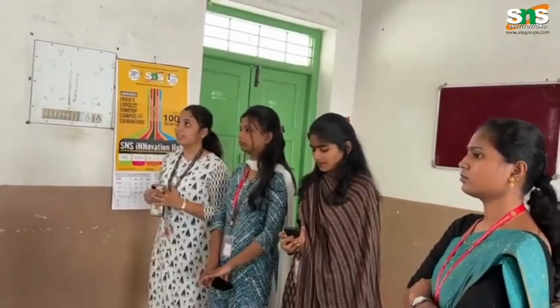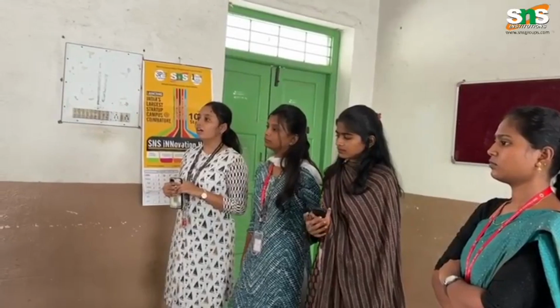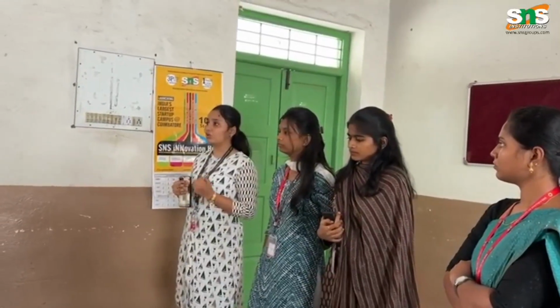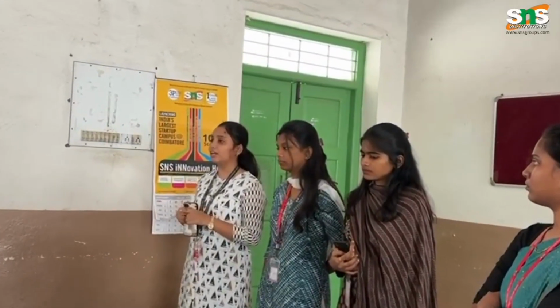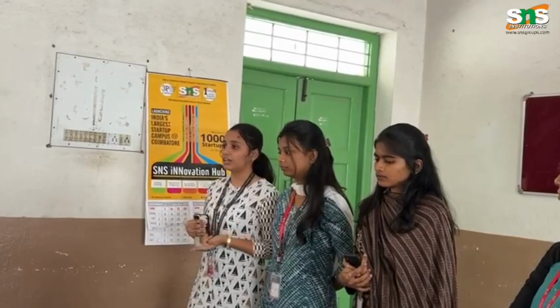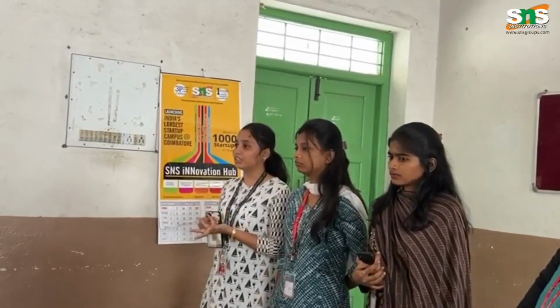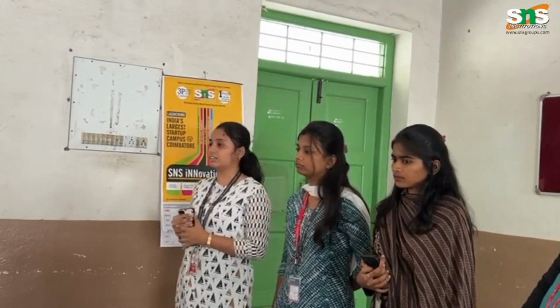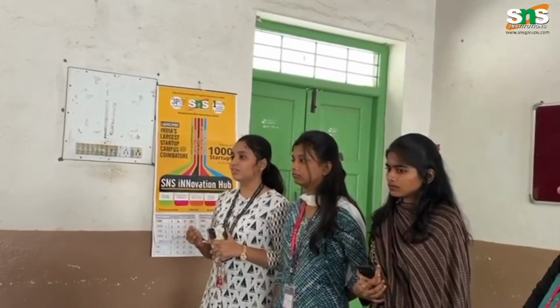Then the next one is VAD, which is nothing but a ventricular assist device. It is used in two ways: one for the right ventricle and another for the left ventricle. When the right ventricle fails, we can replace it with the right ventricle device. When the left is damaged, a left ventricle device is used. This can help the patient live more than 2 or 3 years when it is attached to the patient.